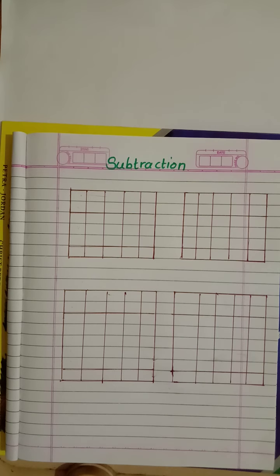Here it is carrying, and in subtraction it is borrowing. The names are different, and the concepts in subtraction and in addition are different. So don't get confused: addition has carrying, subtraction has borrowing.